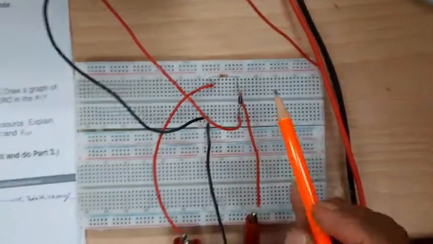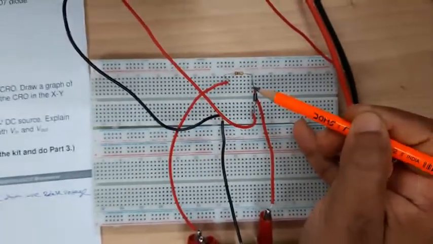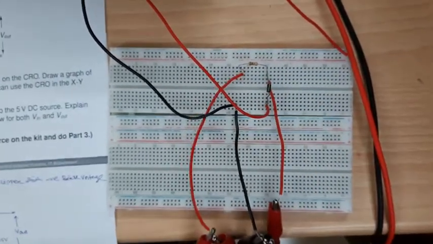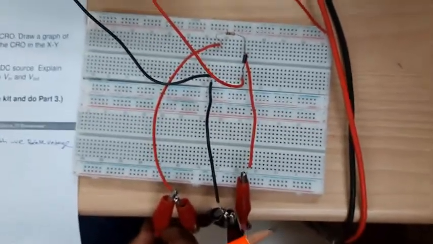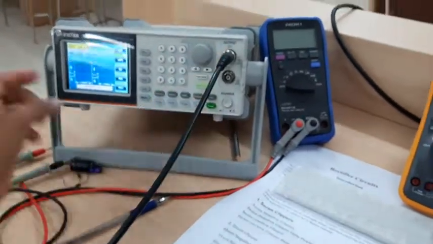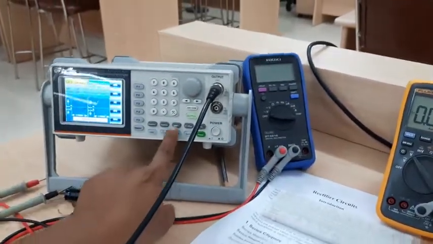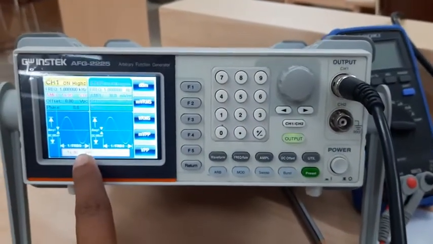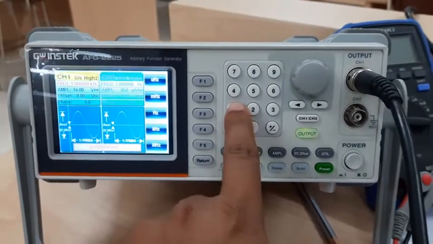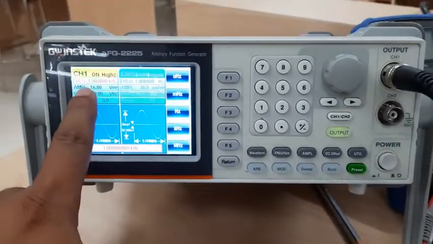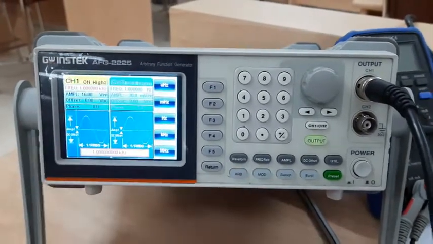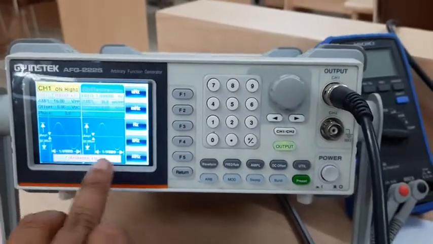Here you can see this is my diode, whose anode is connected to the 1 kilo ohm resistor, and this terminal of the resistor is connected to the CRO. This is a function generator, connected in channel 1, where I put the amplitude at 16 volt peak to peak and frequency 1 kilohertz. Offset voltage is 0 and phase is also 0. A sine wave is given here.